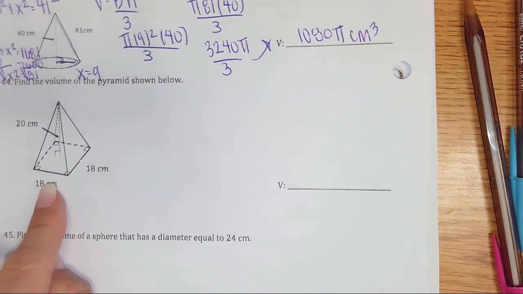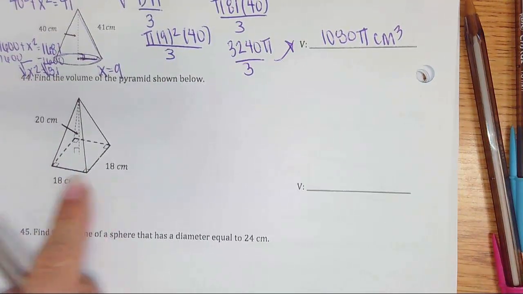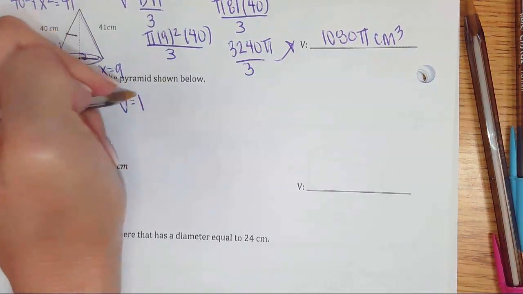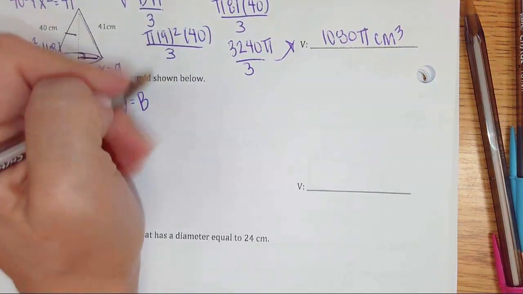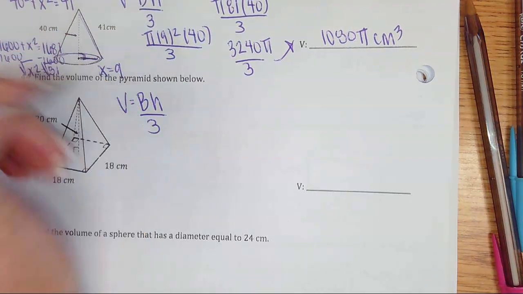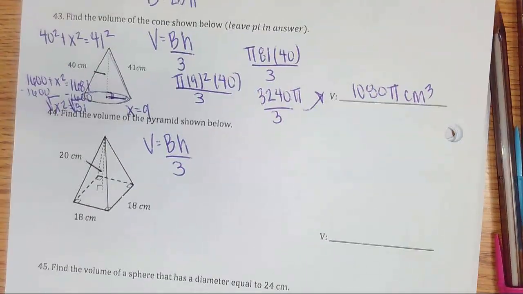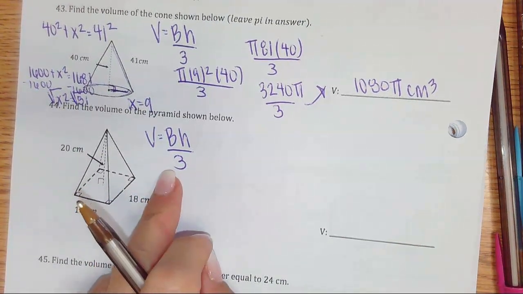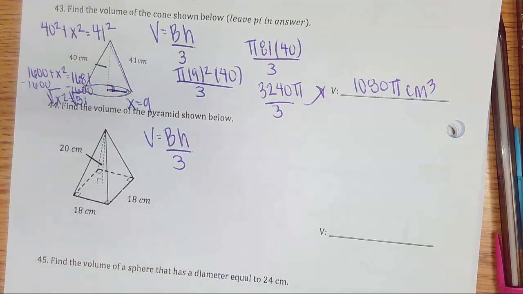Okay, this one is the same idea, but it's a rectangular base, so volume is still equal to big B, area of your base, times your height, and still divide it by 3, right? Cones and pyramids. Not triangular prisms, pyramids are divided by 3.